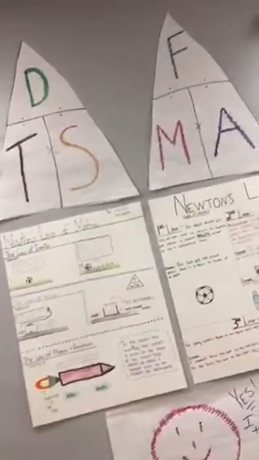Also, remember Newton's laws. The first law: an object will stay in motion or remain at rest until it's acted upon by a force. Also, second law: force equals mass times acceleration. And then my favorite, third law, which I would go over here to the Newton's cradle. Third law: for every action force, there is an equal and opposite reaction force.